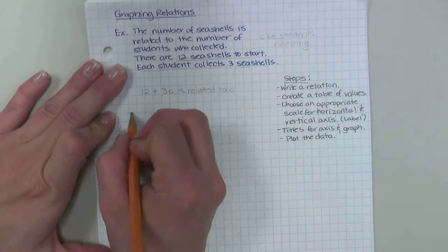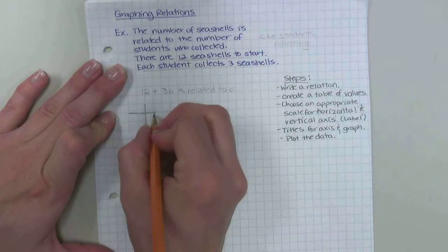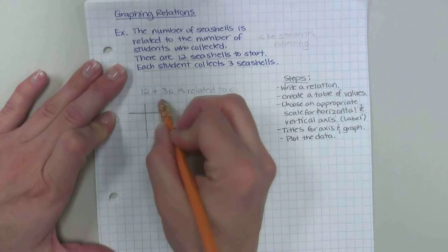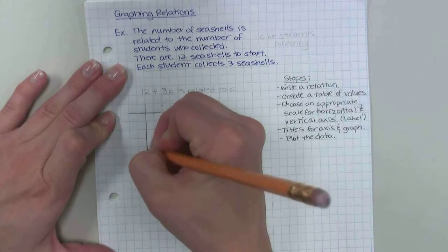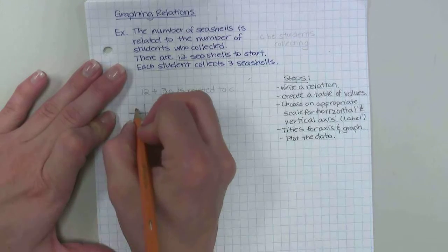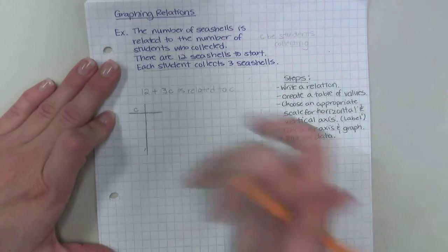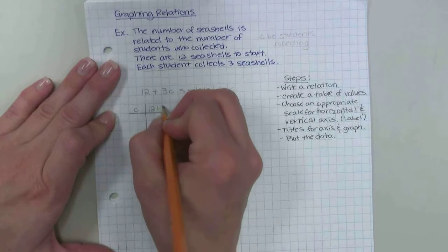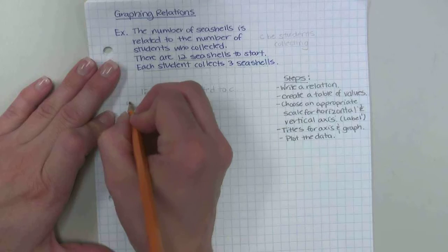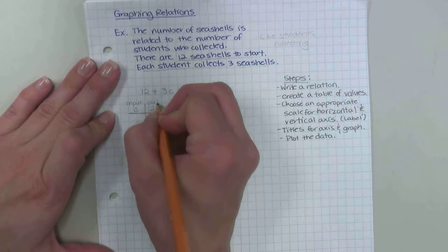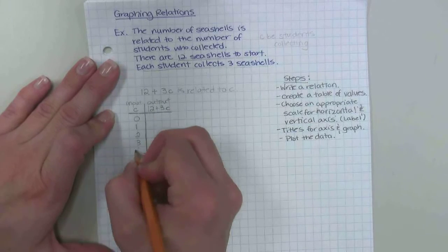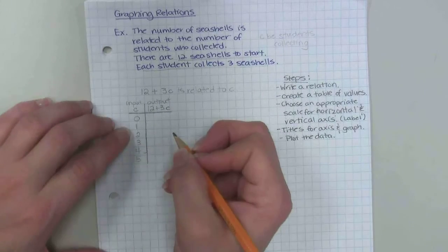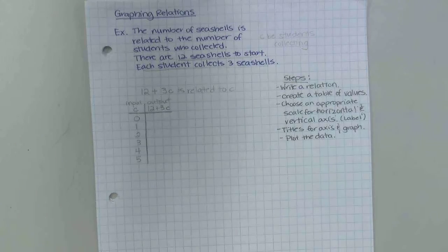We will then create a table of values, and for our table of values, we would choose an appropriate scale, an appropriate number of output numbers. So my input is going to be C for students who are collecting, and my output is 12 plus 3C. So we'll use input numbers of 0, 1, 2, 3, 4, and 5. So if 0 people help, how many shells are collected? If 1 person helps, how many shells are collected, and so on.